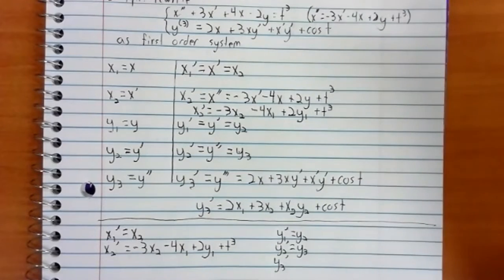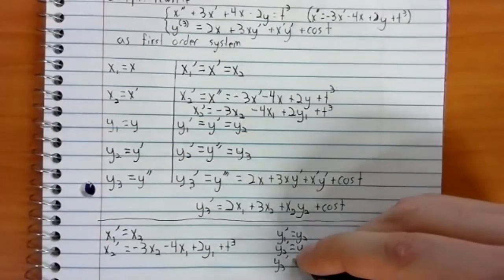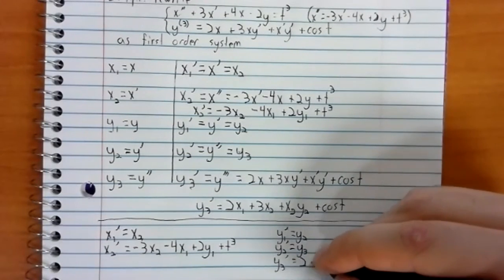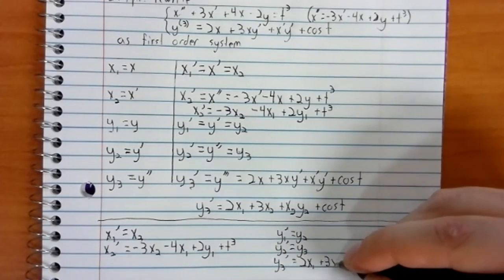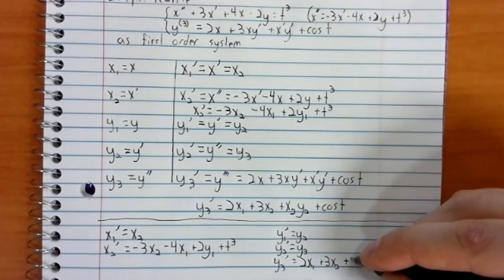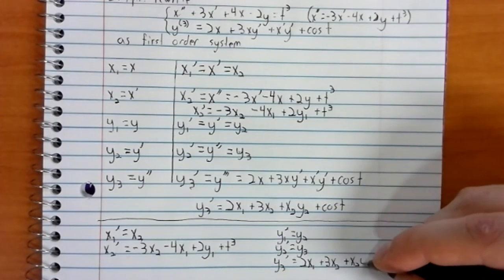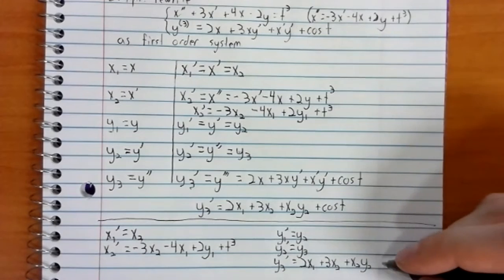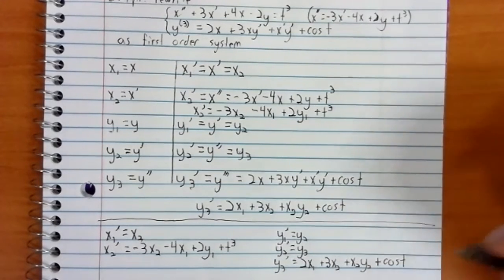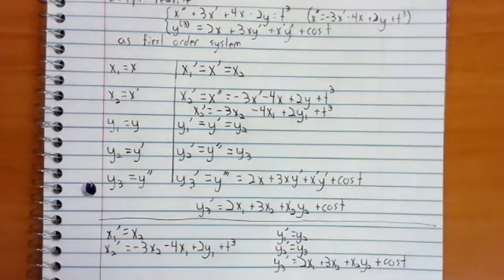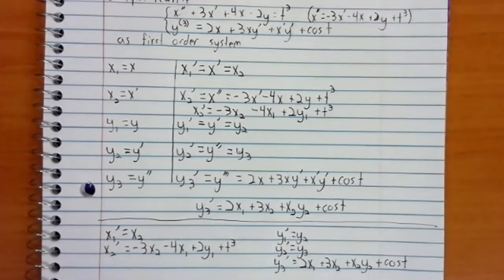Y sub 3 prime is 2x sub 1 plus 3x sub 2 plus x sub 2 y sub 2 plus the cosine of t.